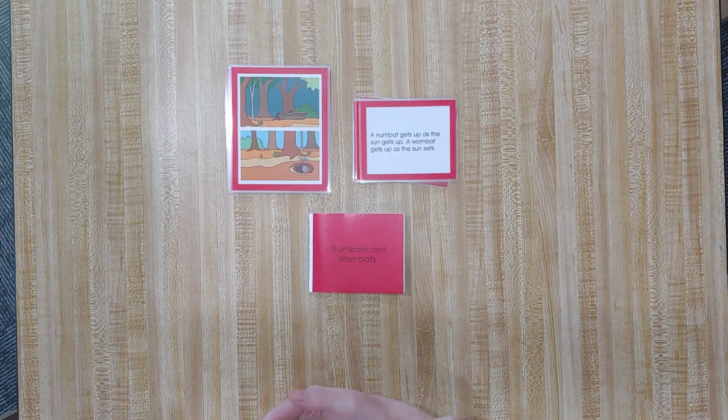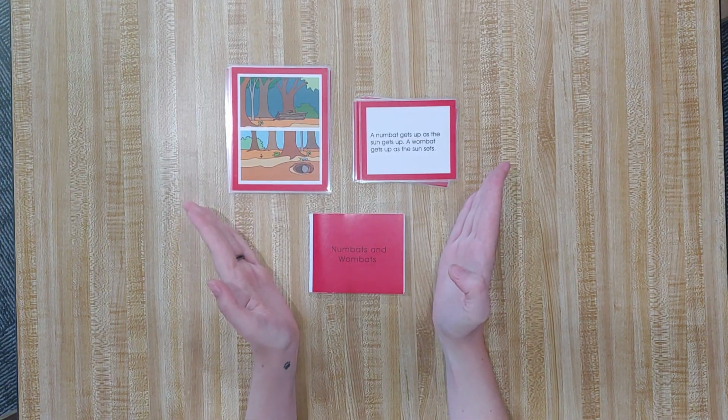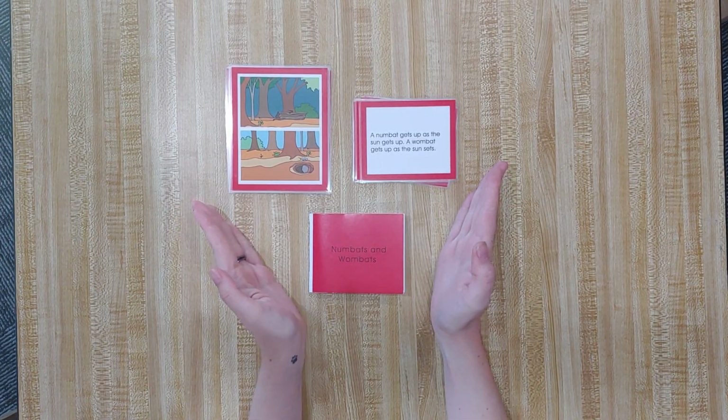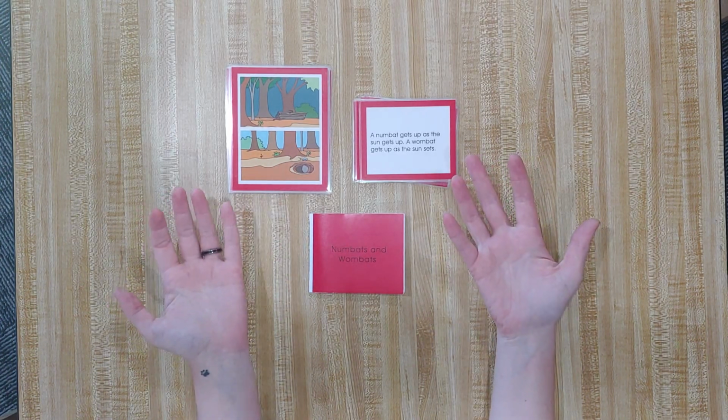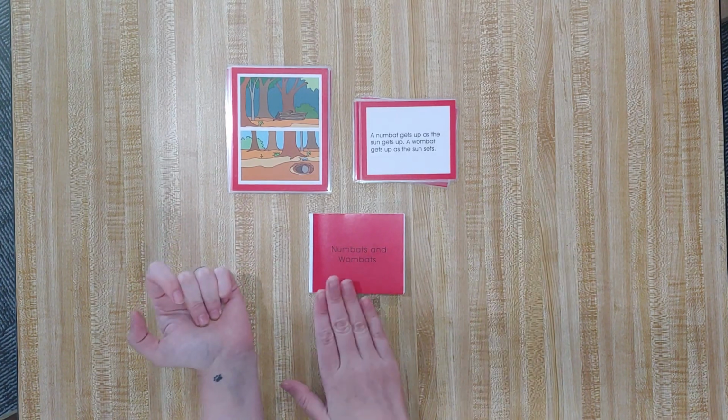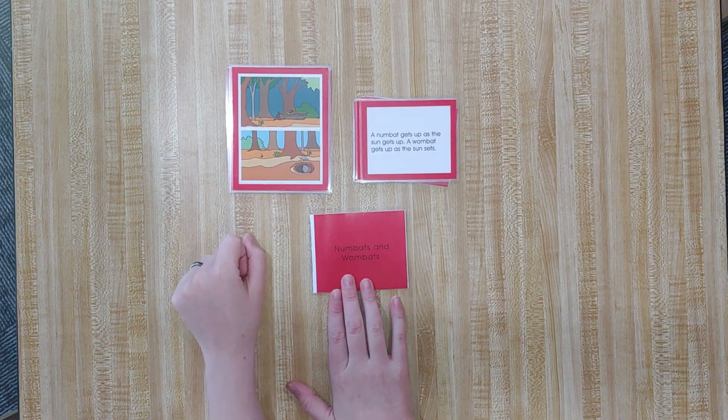And what's really neat is that you can do a research just from the information that is in here. So if you're getting started reading and some of the big books that have a lot of facts about animals are a bit much for you, you could do a research using just this.